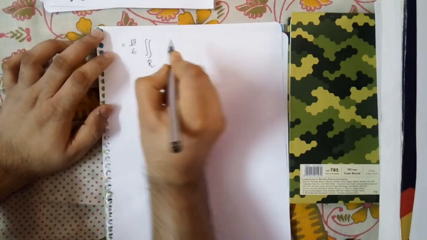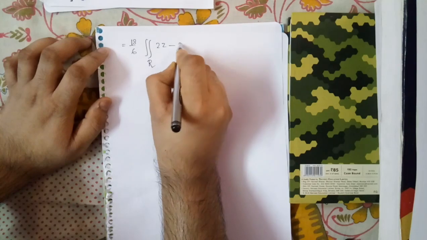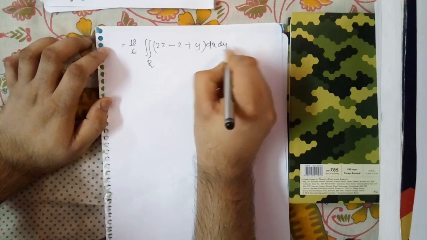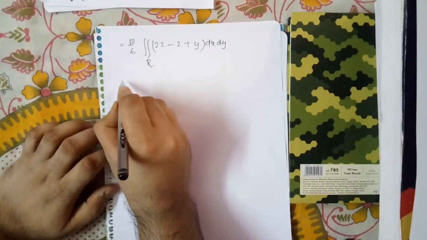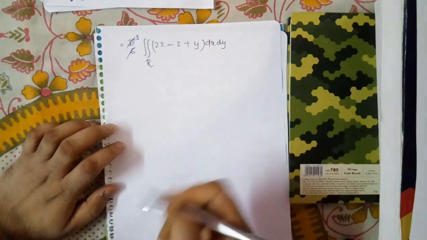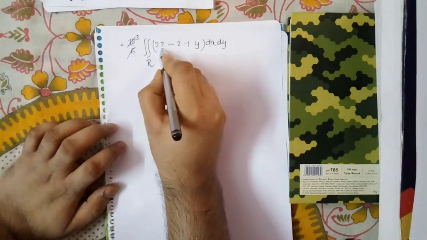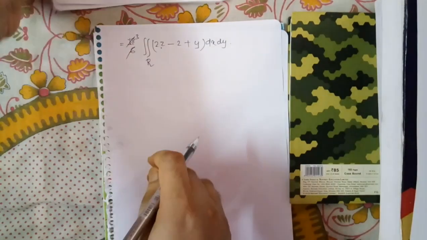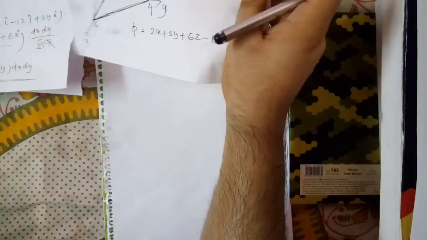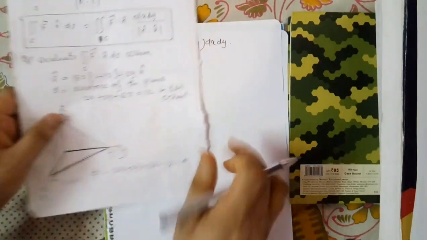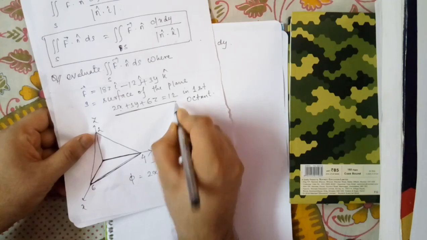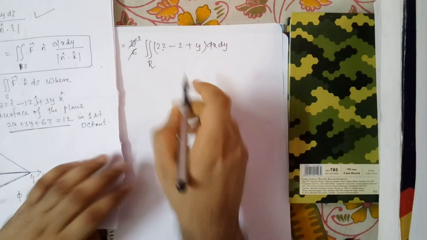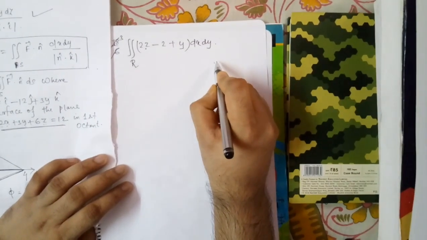So this becomes 18 by 6, 2z minus 2 plus y, dx dy. This is now 3. So then we see z is here, so we have to convert this z in terms of x and y. So we can do this from the equation of the plane. So this was our surface, so we will find the value of z in terms of x and y from here.